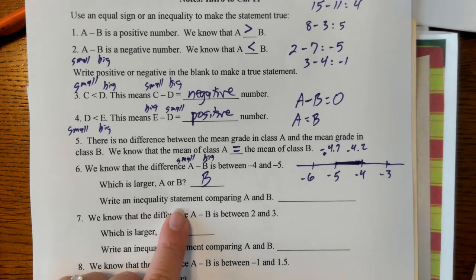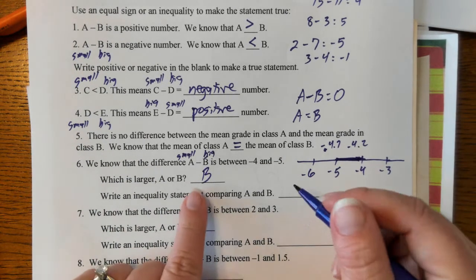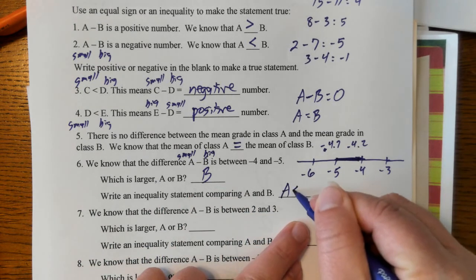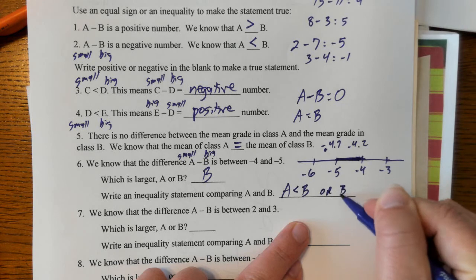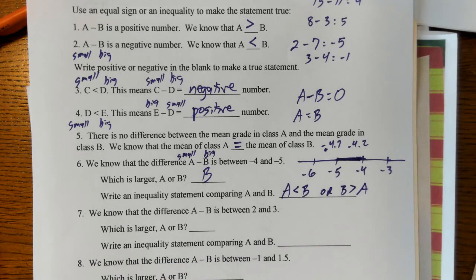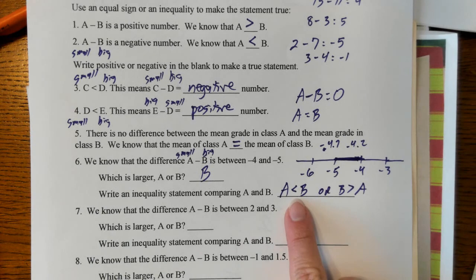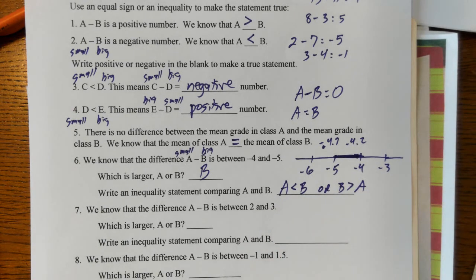And an inequality statement comparing them, well, if B is the large one, then we could say A is less than B, or you could flip it around. You could say that B is greater than A. Either inequality statement would work, but you have to indicate that B is larger. So the inequality symbol has to open up to B.